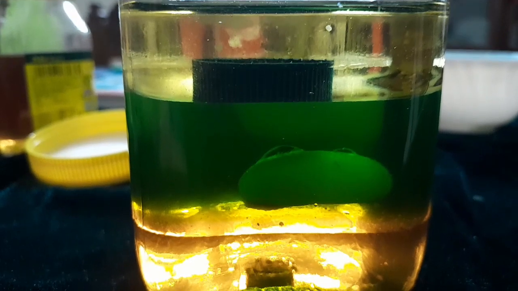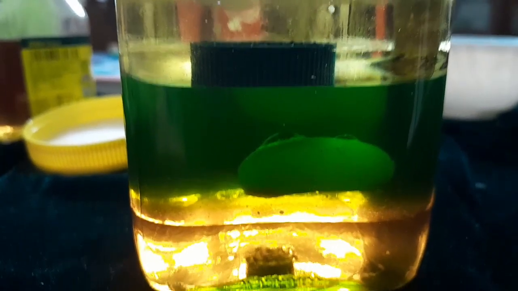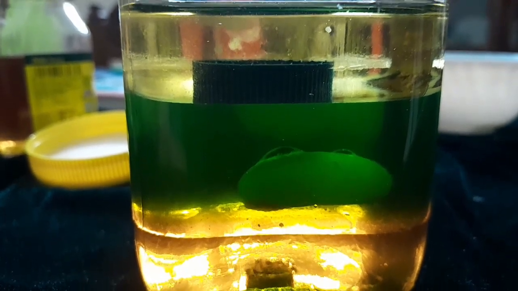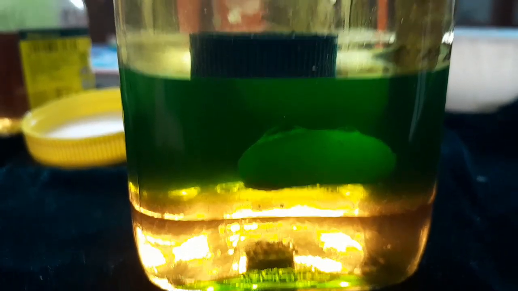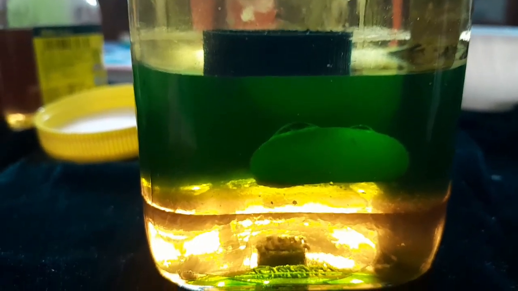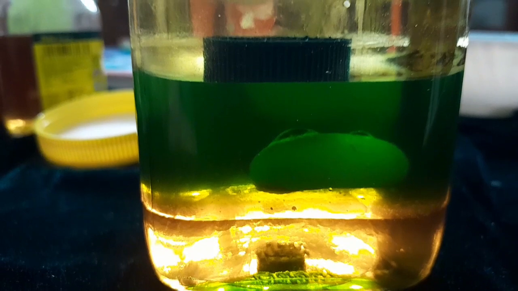So the science behind this experiment is that each liquid is denser than another, and honey is the densest in here. The objects are also denser than each other, like the nut is more dense than the grape and the grape is more dense than the bottle cap.